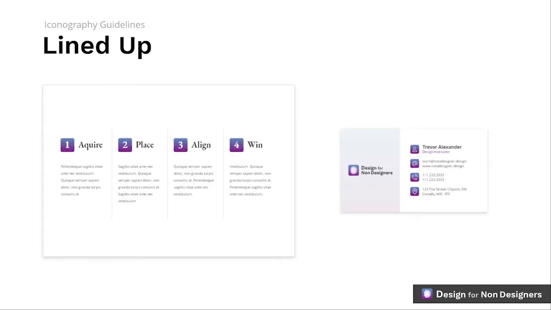Lined up. One of our primary goals in using icons is to help guide the eye to information or flow through the content. More often than not, the best way to achieve this is to ensure that the icons are nicely lined up or aligned. Think of the email and phone number of a business card, or perhaps numbered phases shown in order.